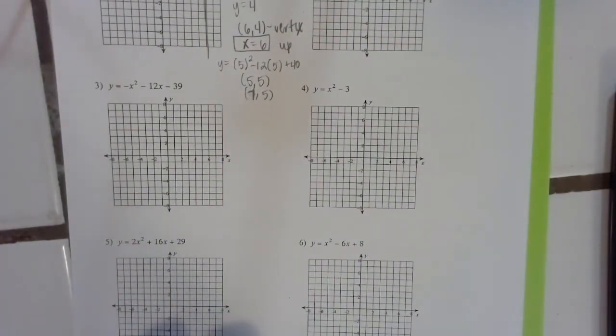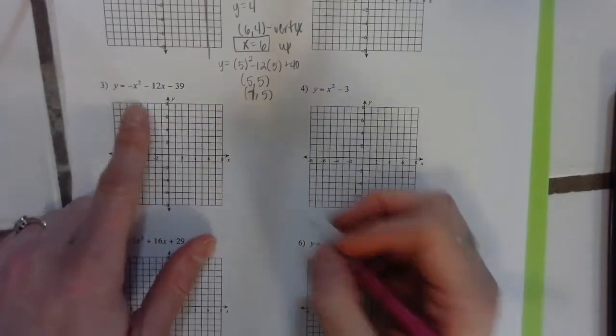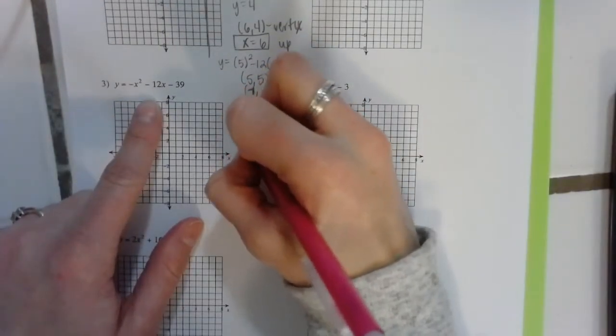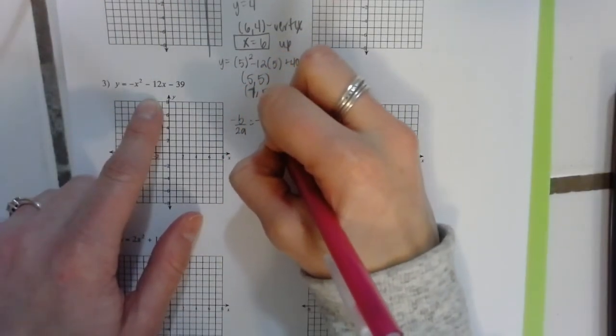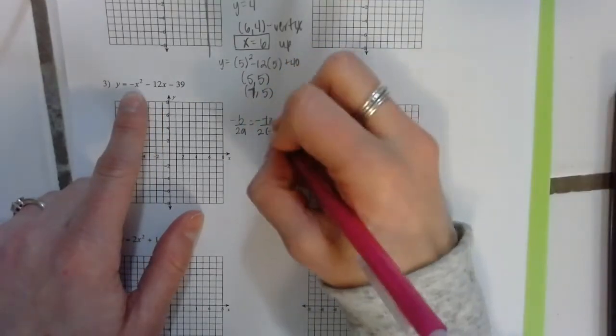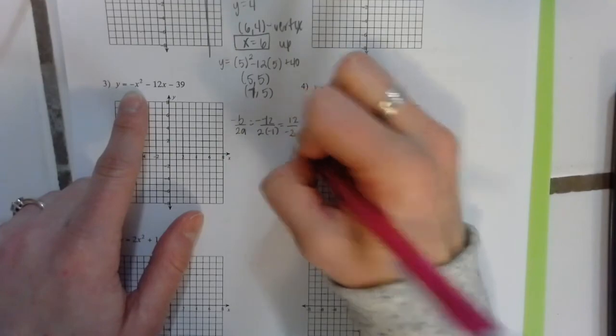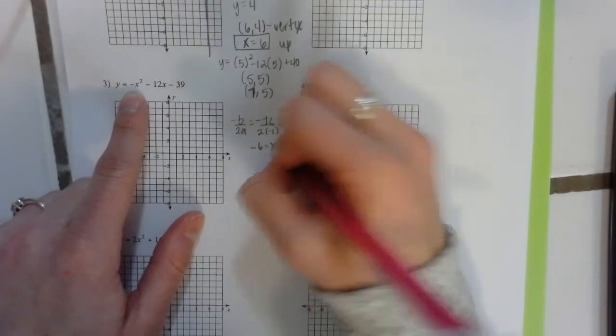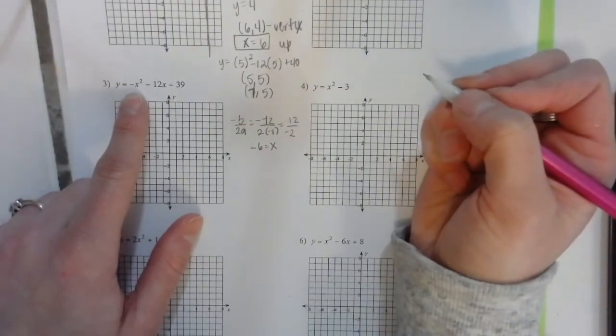Okay, so on this guy, we again want to do negative b over 2a. So that's negative 12 over 2 times negative 1. So that's positive 12 divided by negative 2. That's negative 6 for our x value. Then we're going to take that x value and plug it into our x's.